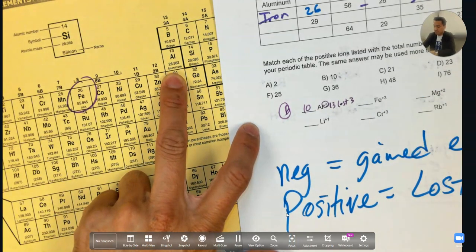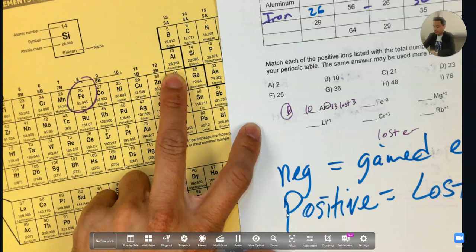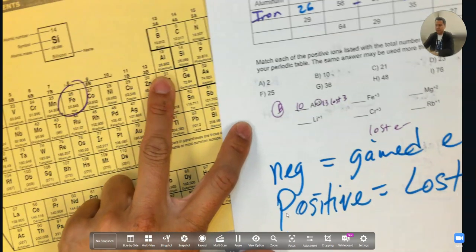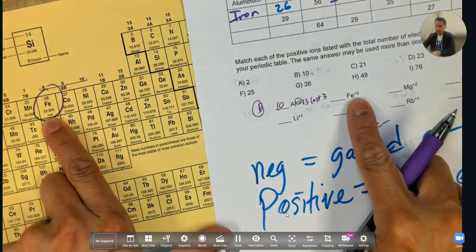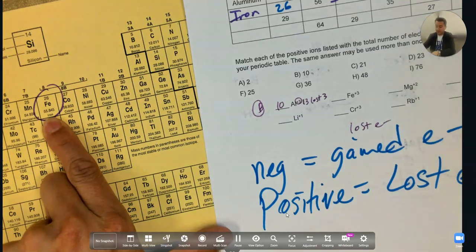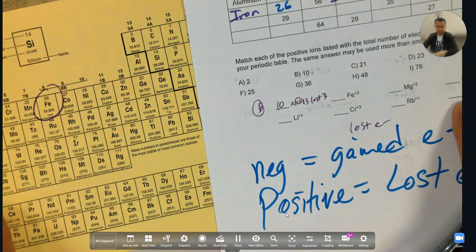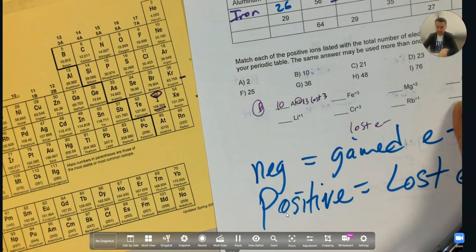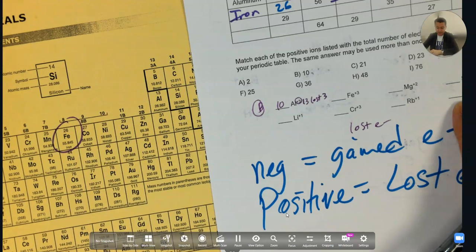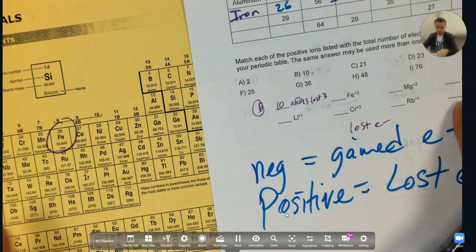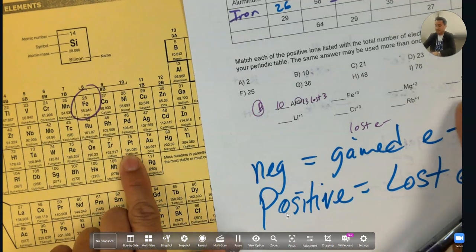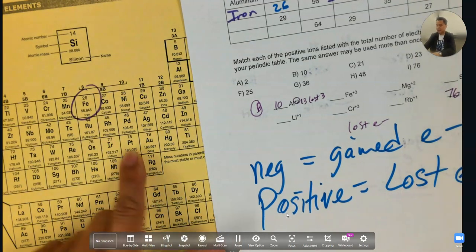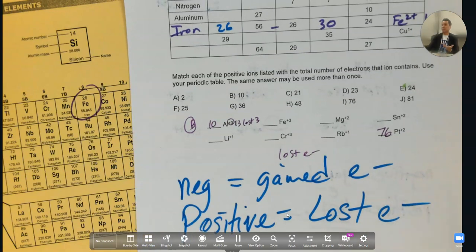Well, they're all positive. That's cool. So they all lost electrons. That's not a good worksheet if it's all positive. Should put some negatives in there, but kind of get the point. Iron, Fe. It lost 3, so how many electrons does it have left? 23. Pt, plutonium, I think. Pt. Where the heck is Pt? Right there, number 78. Yeah, platinum. No, not plutonium, platinum. 78. It lost 2, so now we have 76. See? Pretty straightforward.